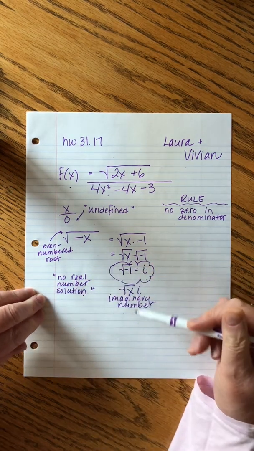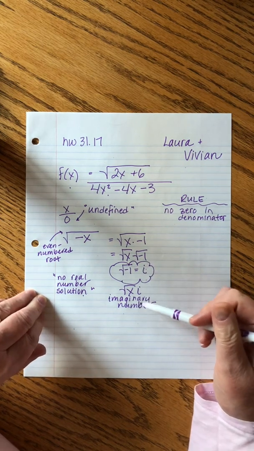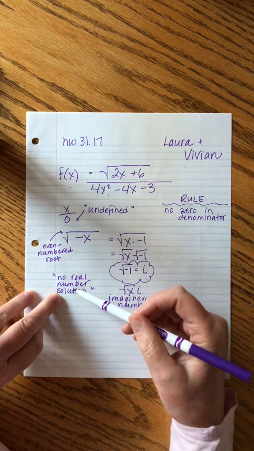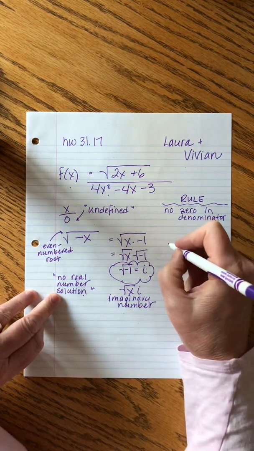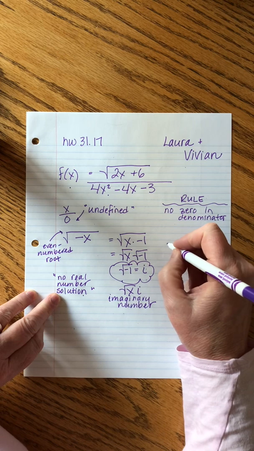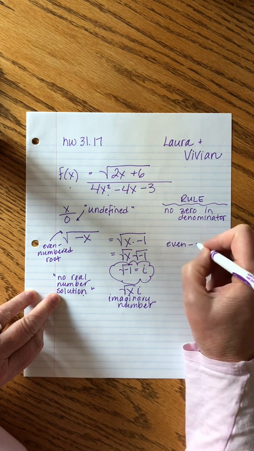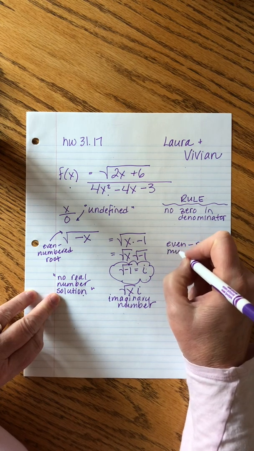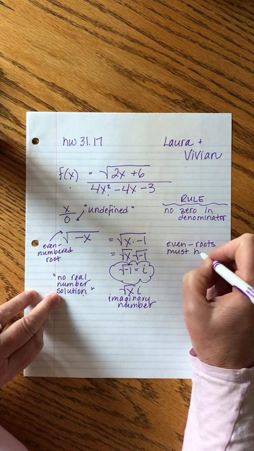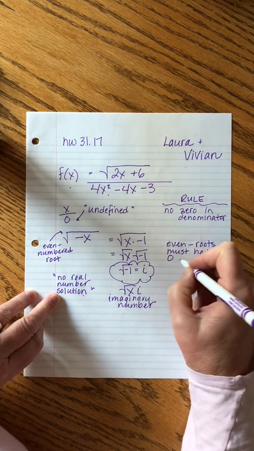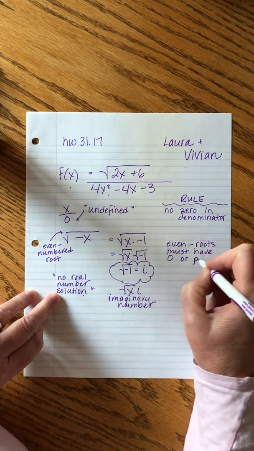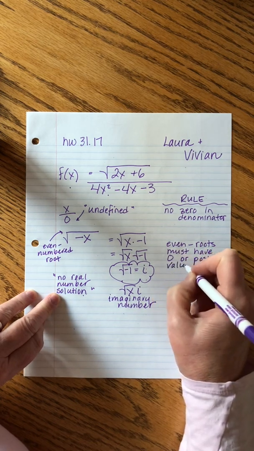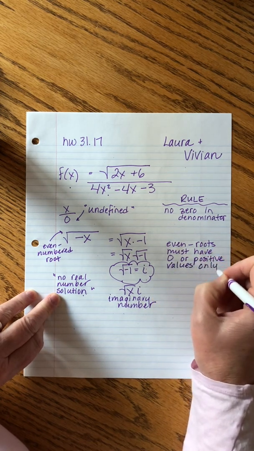Again, we've broadened our scope to say, okay, well, let's say there's imaginary numbers and let's deal with it that way. That's fine, but the rule is that even numbered roots must have 0 or positive values only, okay?